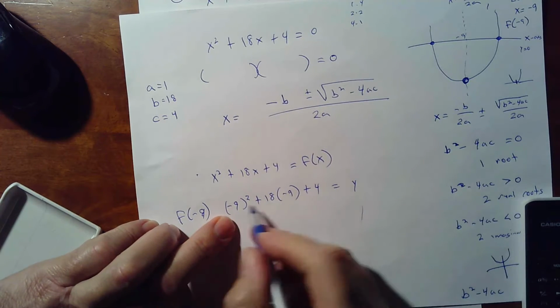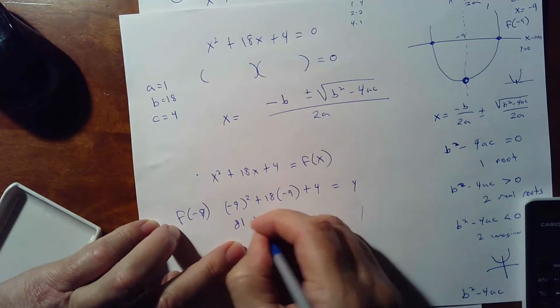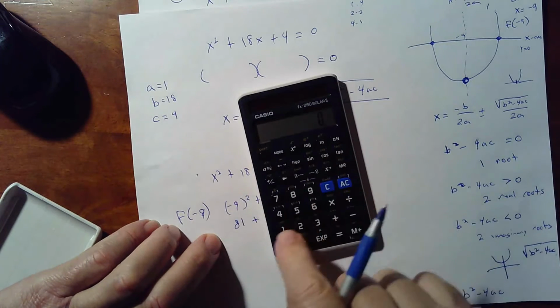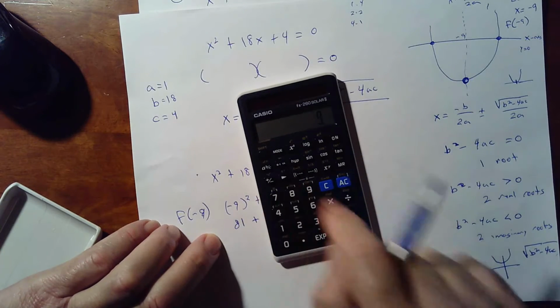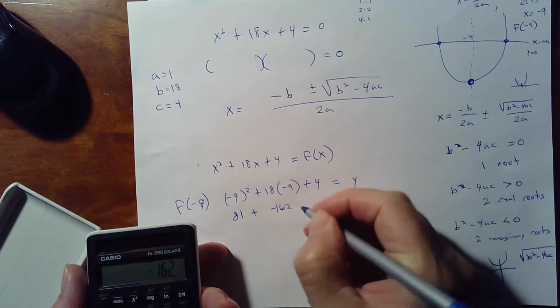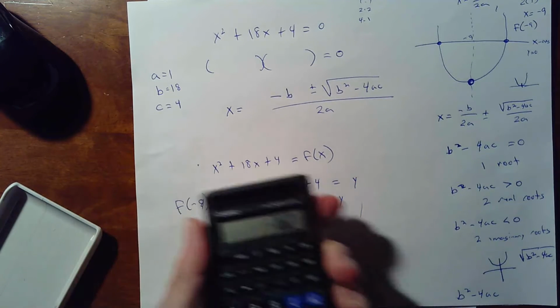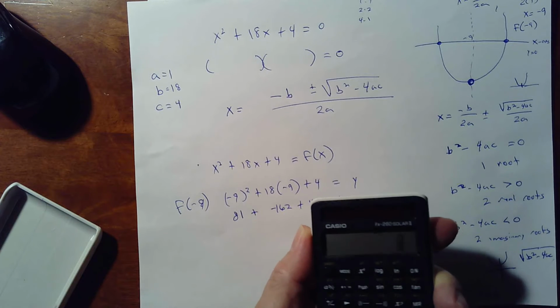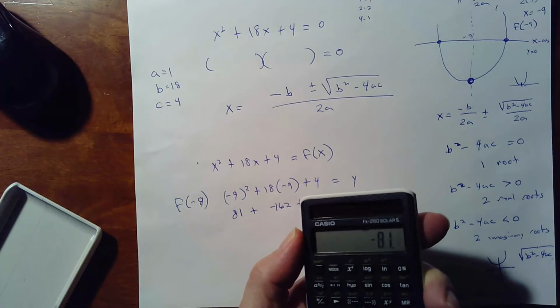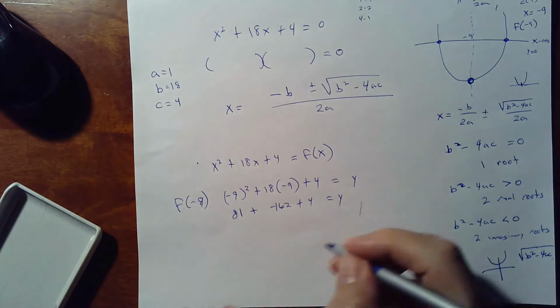So negative 9 times negative 9 is positive 81, plus 18 times negative 9, which equals negative 162, plus 4 is equal to my y value. So I get negative 162 plus 81 plus 4 equals negative 77.